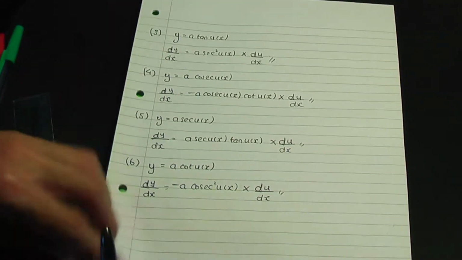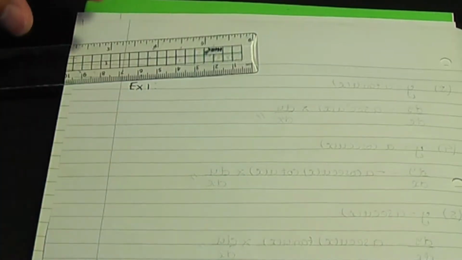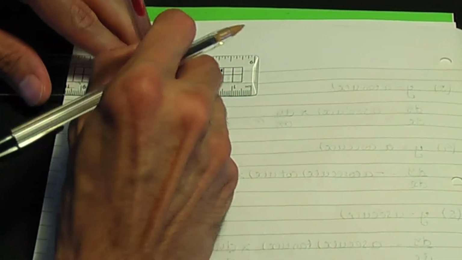So let's try some examples on the reverse. Example number 1. Let me find my red pen and a ruler, and let's try example 1. Here it is.